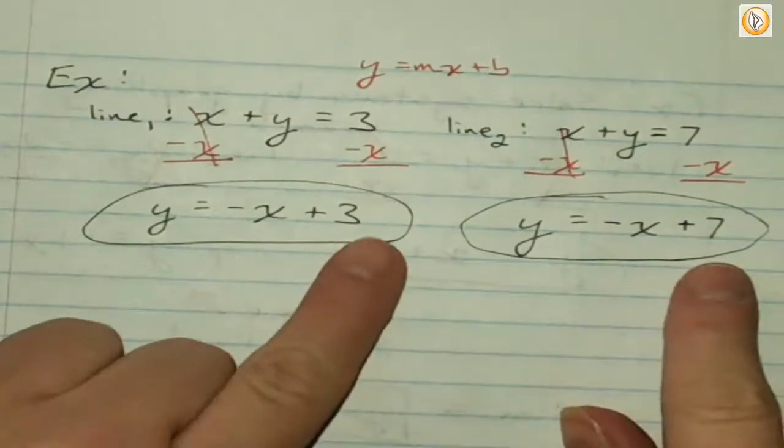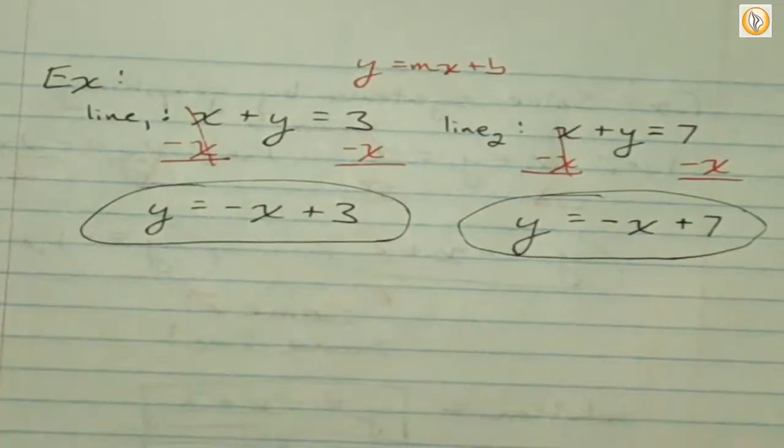No, because their y-intercepts are different, right? But what do you notice? What do they have in common? Okay, so what is that called? Is it our slope or our y-intercept?